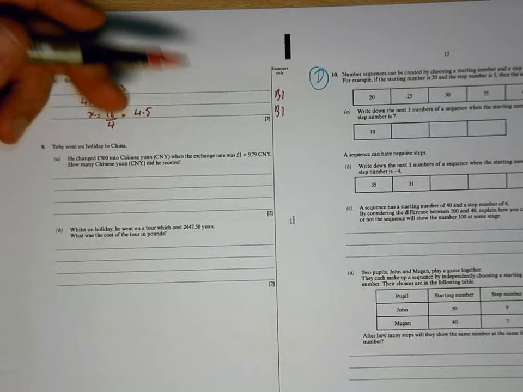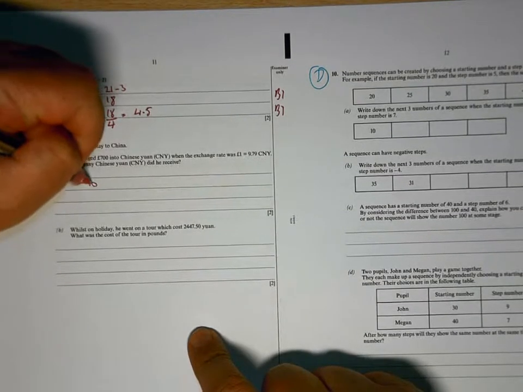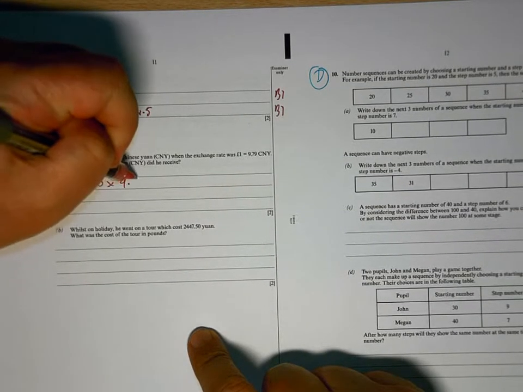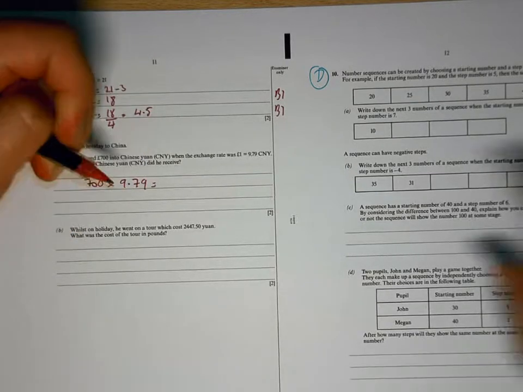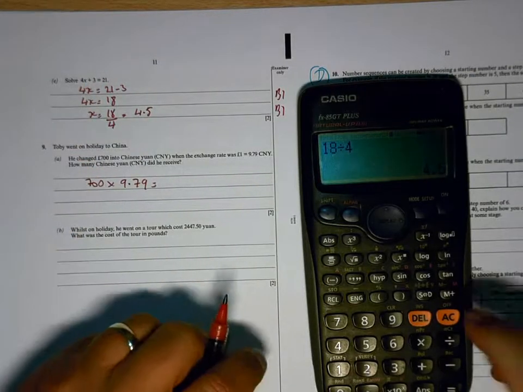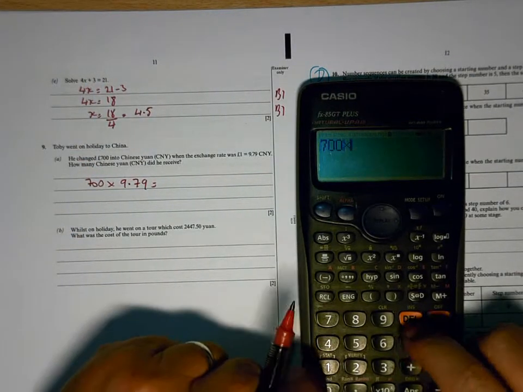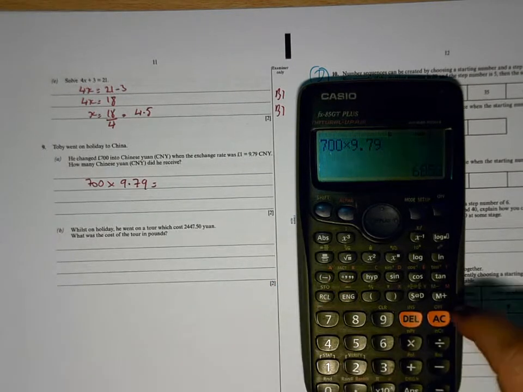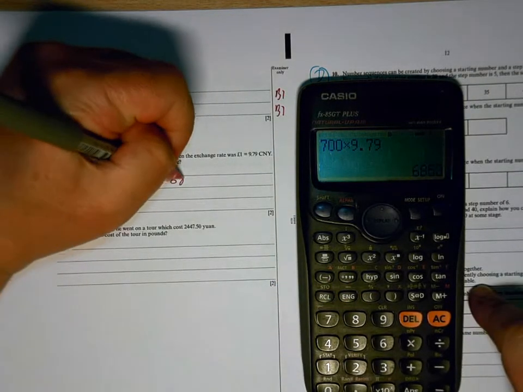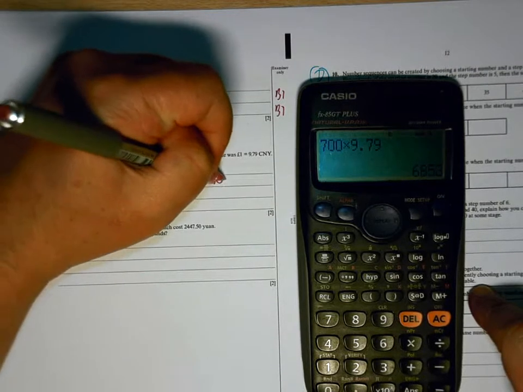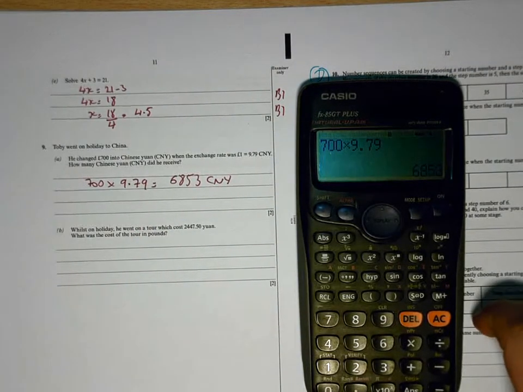So 700 lots of 9.79. So he gets 6853 CNY.